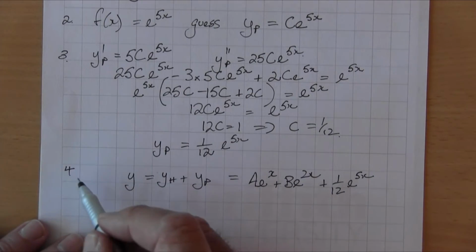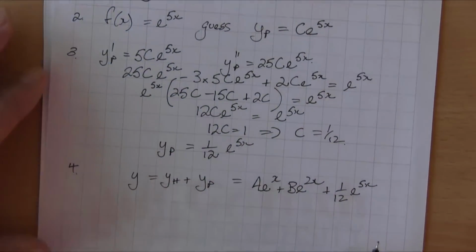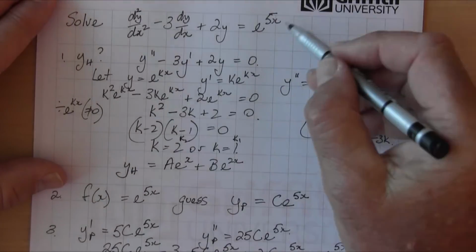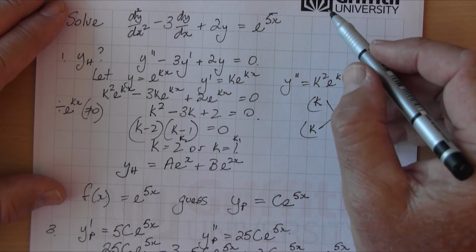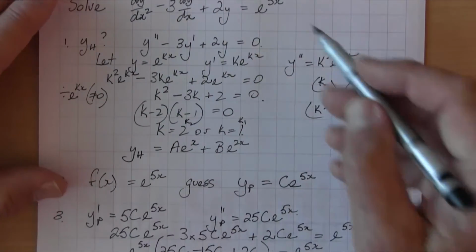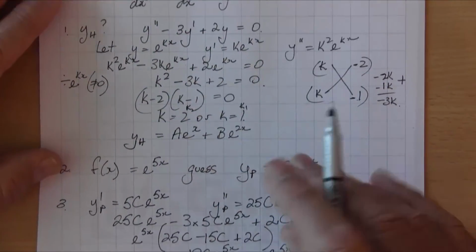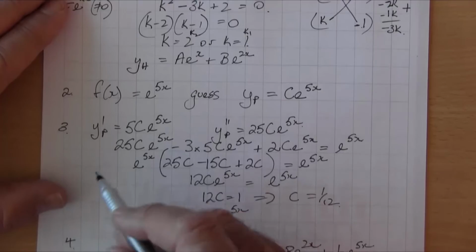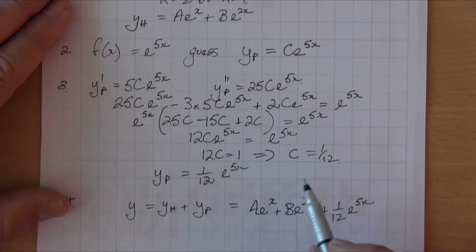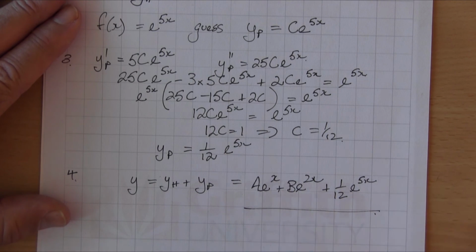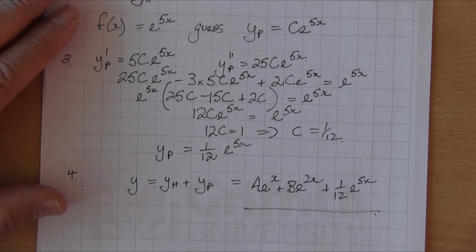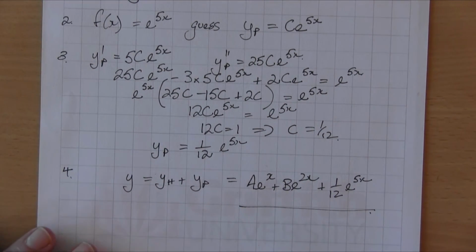Now we go back and check to make sure that we've done everything and that there are no initial conditions, so we can't work out a and b in our solution. We've gone through, done the homogeneous, we've had our guess at yp, we've substituted in to find the value of c, and then we've stated our solution, and our solution is a e to the x plus b e to the 2x plus 1 on 12 e to the 5x.